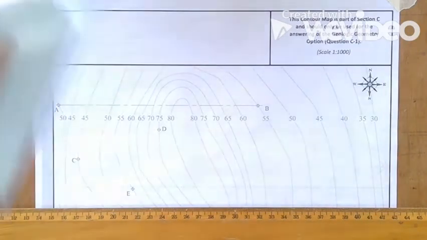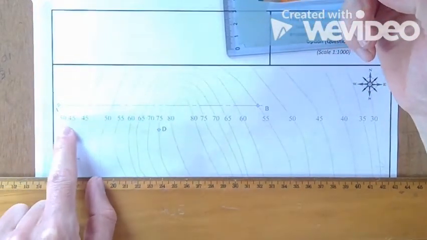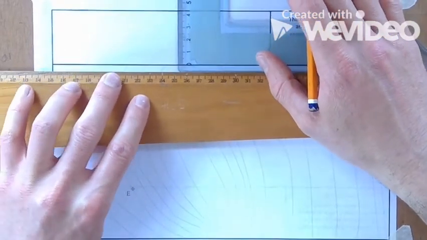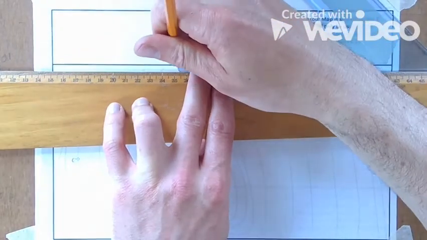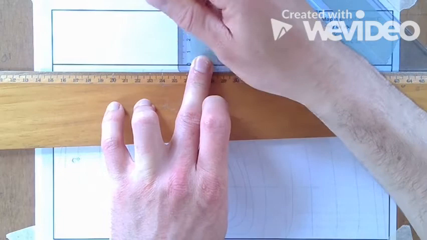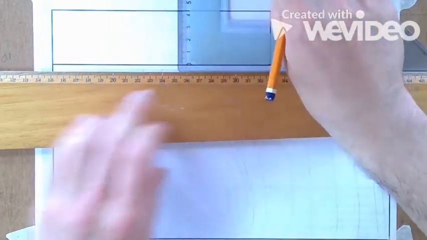So I'm going to start up here, and my lowest contour is 45. So I'm going to start there, 45, 50, 55, and up to 80.